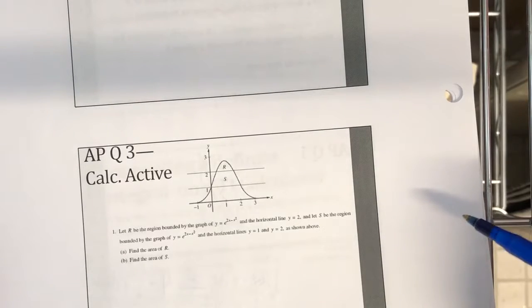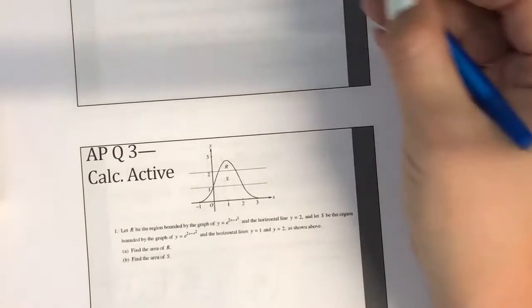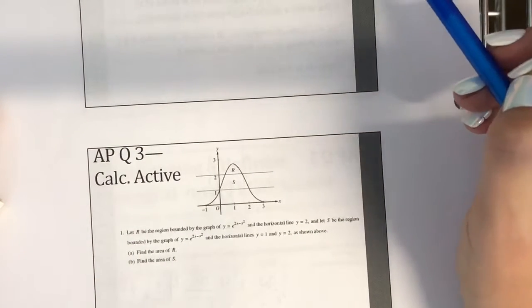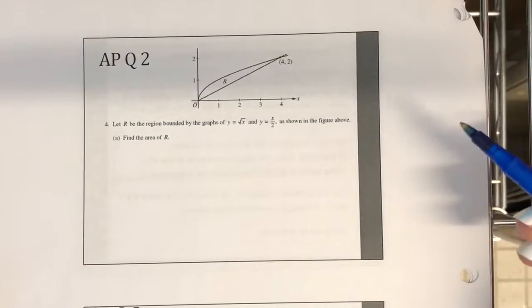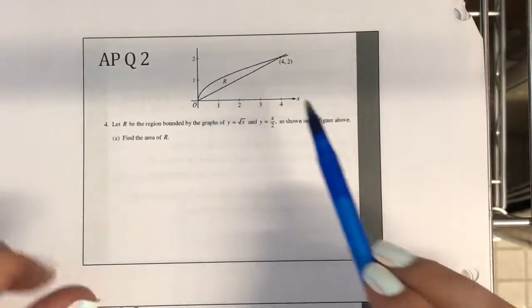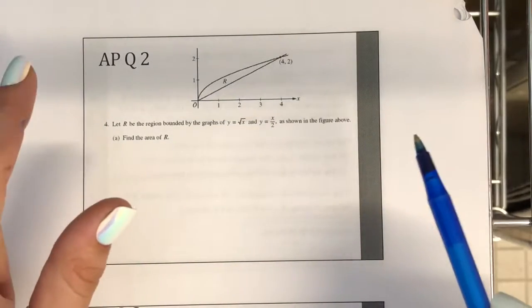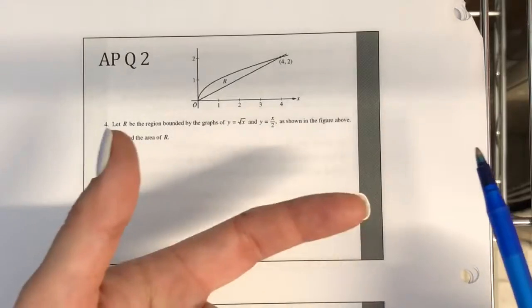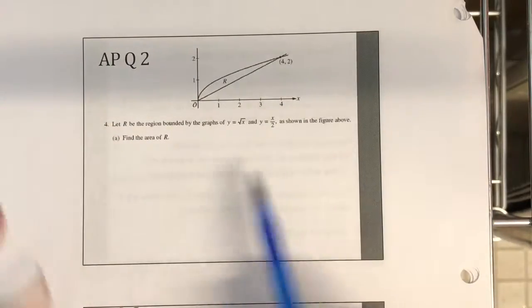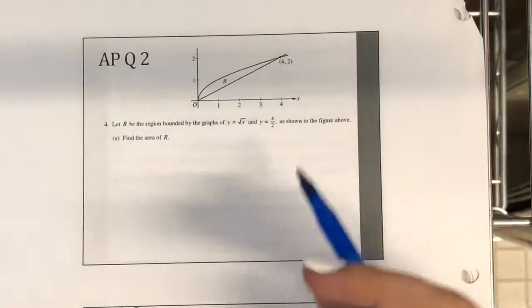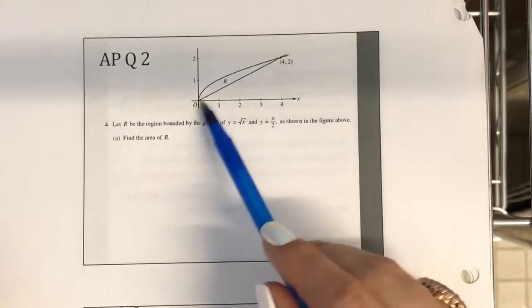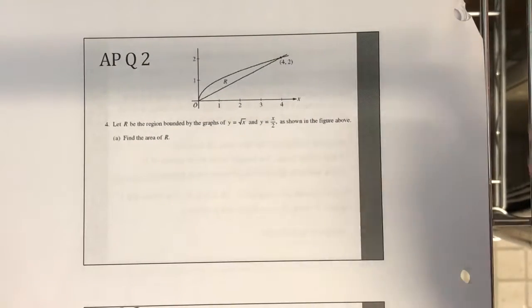All right, let R be the region bounded by the graphs of the square root of x and x over 2 shown in the figure above. Okay, so find the area of R. Oops, I should have been showing you that the whole time. Find the area of R. So again, you have 2 different ways. It's similar to the last one where I have one curve and one line. You can do the integral of top minus bottom and just use calculus the whole time, or you can use the fact that one of these is a triangle. Either way, go ahead.